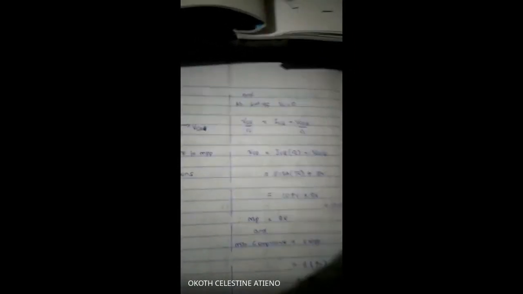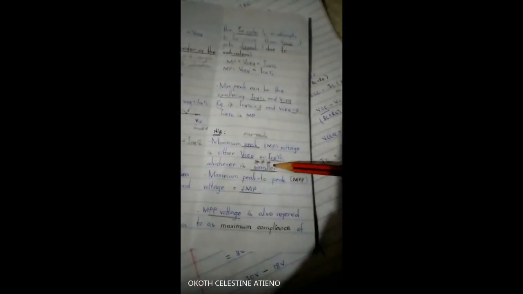There's something I have to confirm here. There was a note the lecturer made in class. He said that the maximum peak voltage can either be VCEQ or ICQ RC, whichever is smaller. So the first thing you're supposed to do is to look for VCEQ.